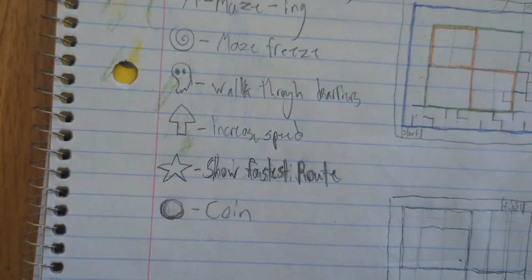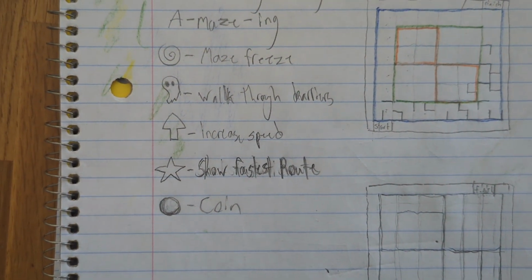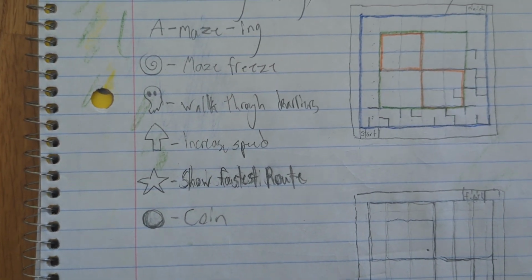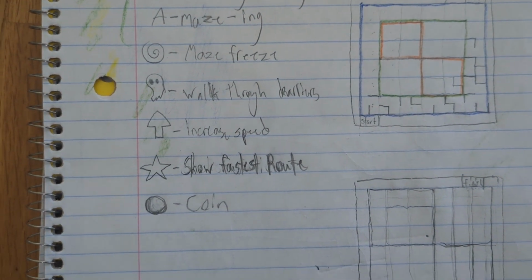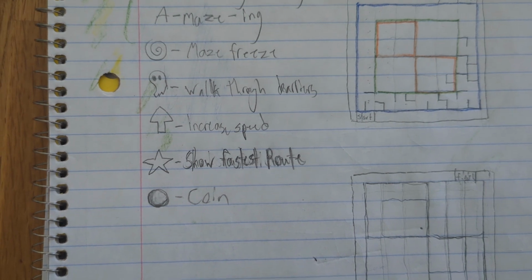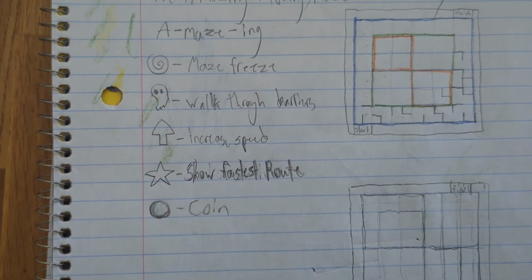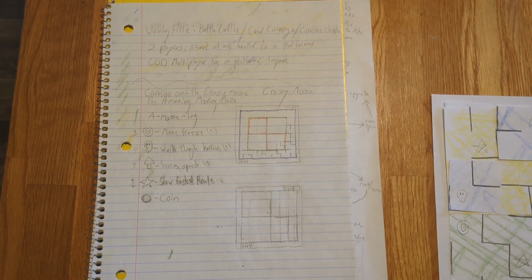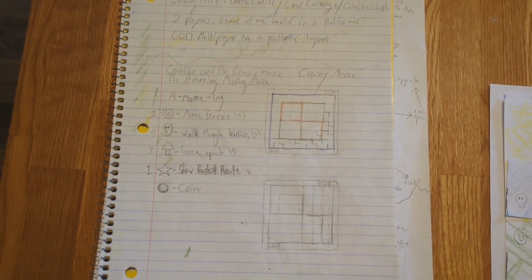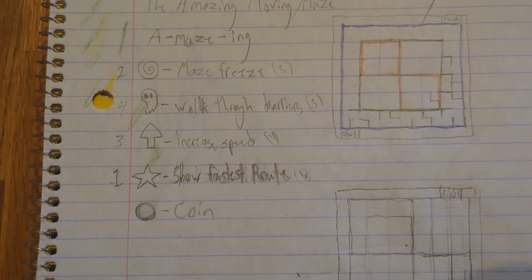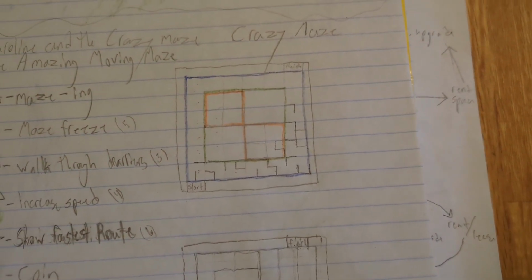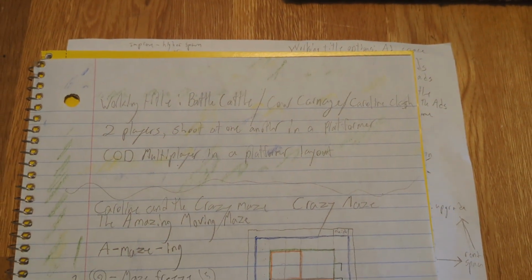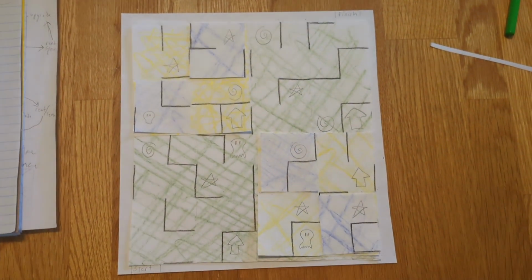Now I've got these power-ups and whatnot that I'm gonna add in there. Maze freeze, walk through barriers, increase speed, show fastest route, and coins. First, I made the game design document, wrote some stuff down on paper. Upgrades, special abilities, the board, a couple little things to describe it.